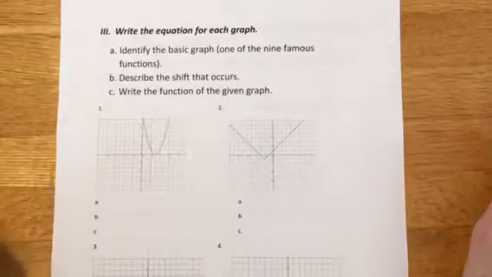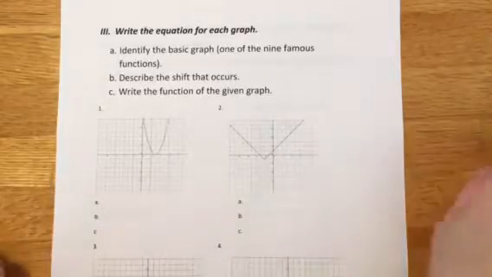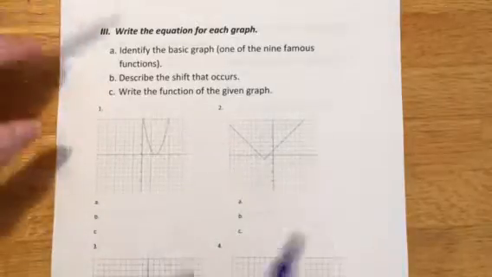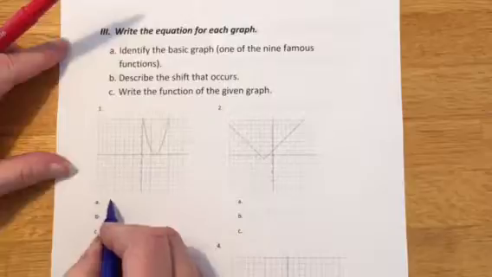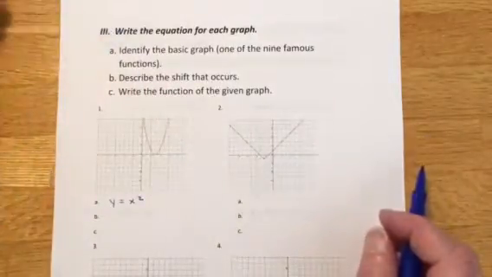We identify the basic graph, we describe the shift that occurs, and then from that we should be able to write the function. Okay, so in the first one, you should be able to identify fairly quickly which of the 9 famous functions we're looking at, and this is the squaring function. So I'll just write y equals x squared. That's part A, identify the basic graph.